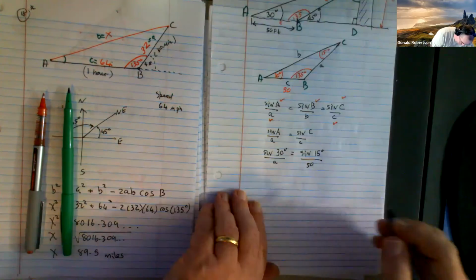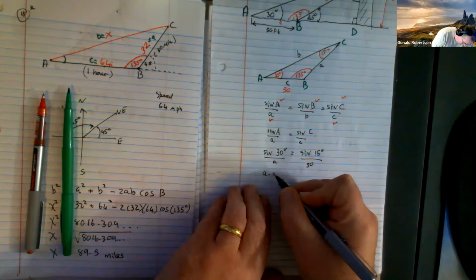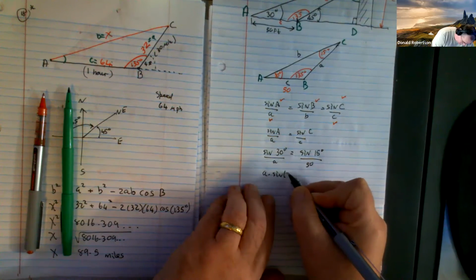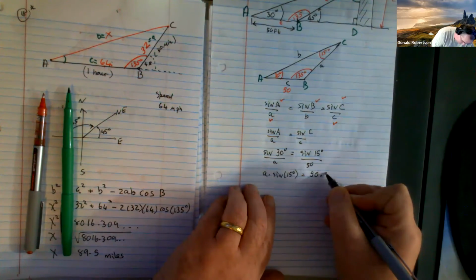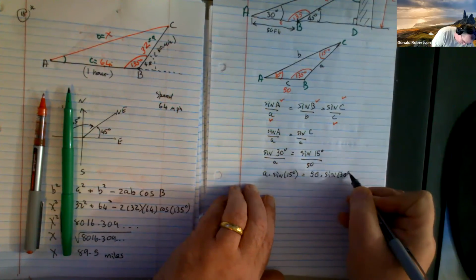And continuing with this, you would cross multiply. Then you could divide both sides.